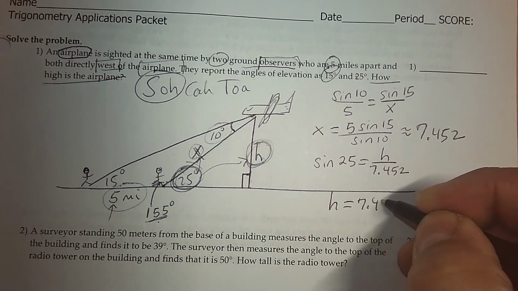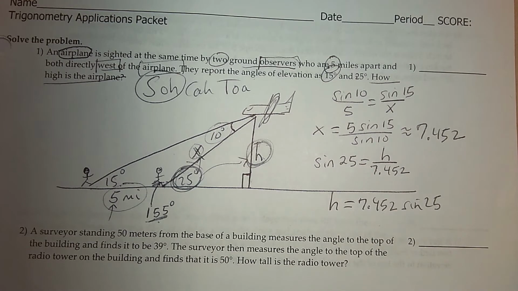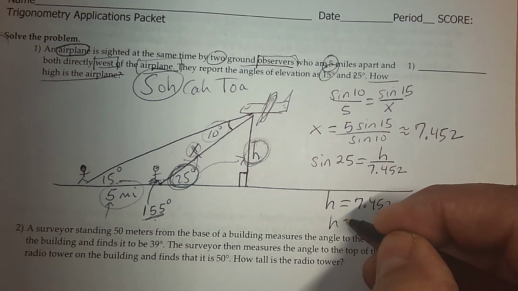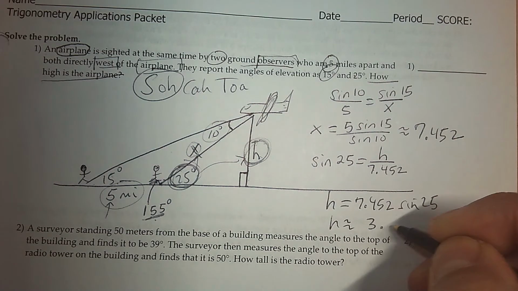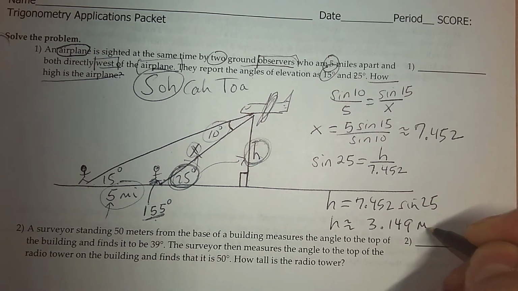So in your calculator, multiply 7.452 and sine 25. So what is the height of the airplane? And the answer is 3.149 miles.